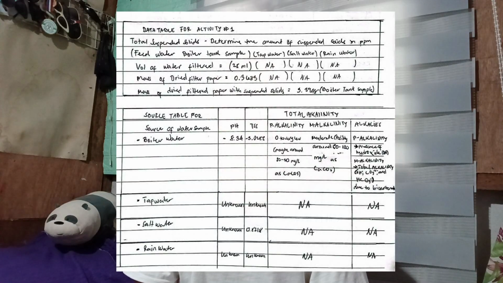In the first session of our activity, we focused on determining the amount of total suspended solids, or TSS, in different water samples like tap water, salt water, rainwater, and boiler tank water. However, we were only able to test the boiler tank water due to time, equipment, and other specific reasons. Thus, the other samples like tap, salt, and rainwater were marked as NA, meaning they were not tested during this session.